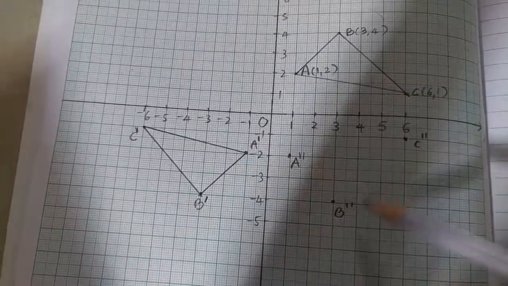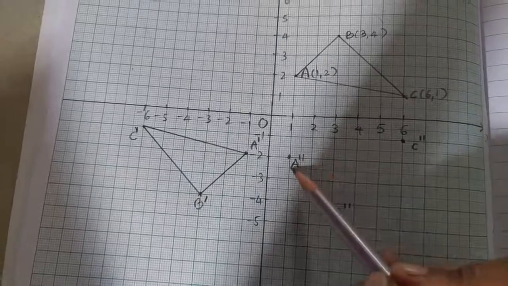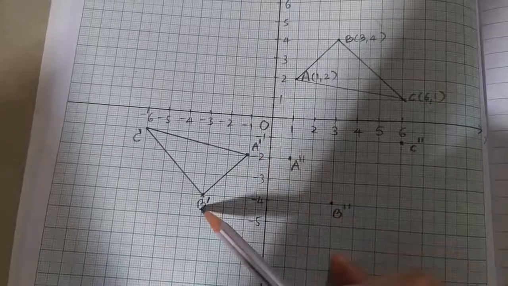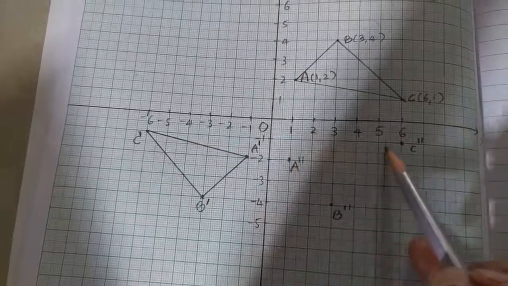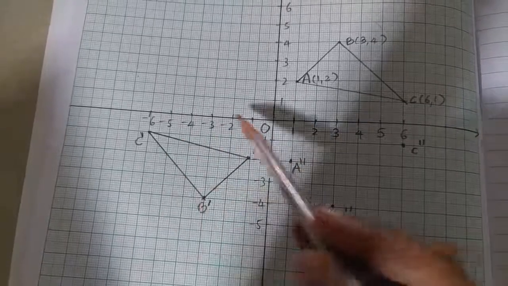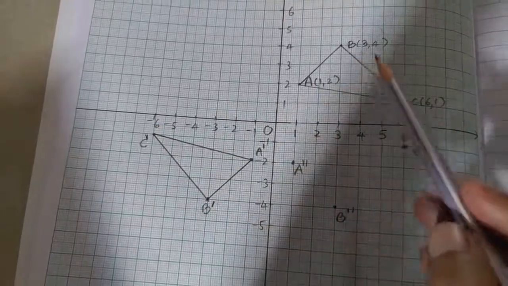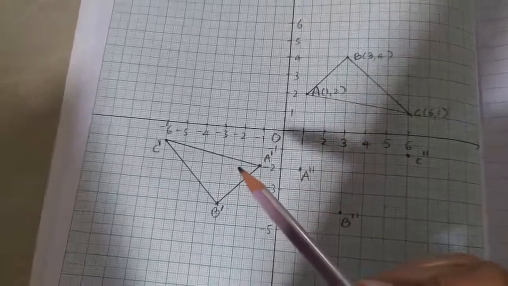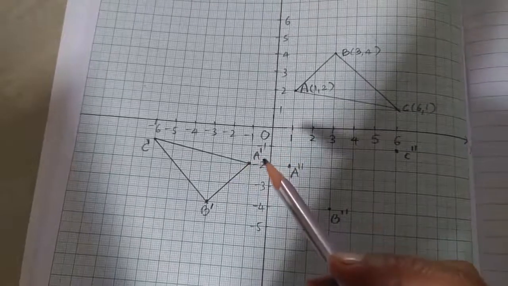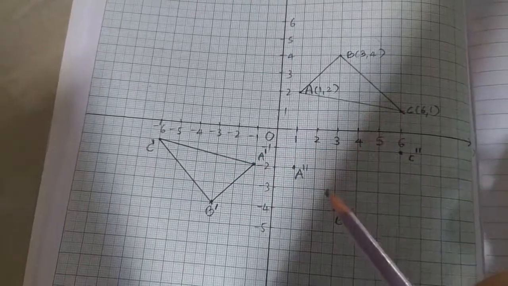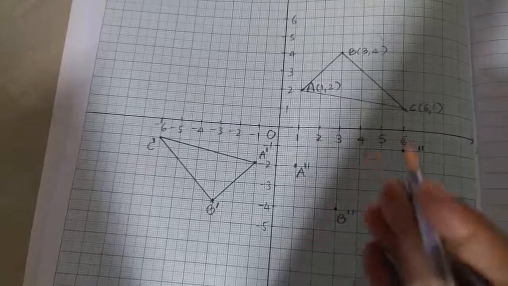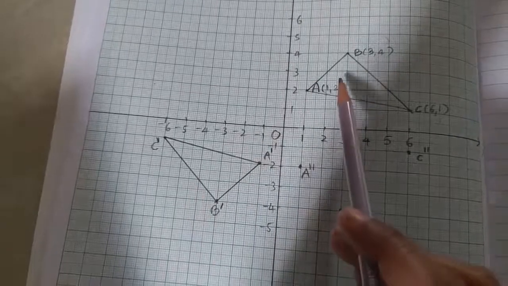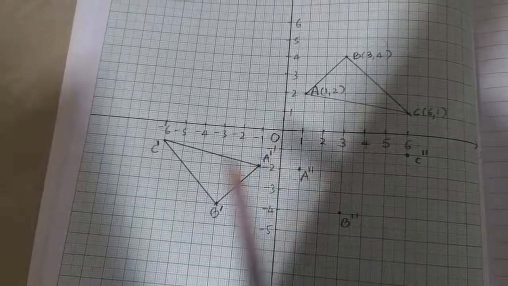You can see as A double dash, B double dash, C double dash. Now this points' reflection under y-axis is here already, which is A dash, B dash, C dash. So students, this is already the reflection of this under x-axis followed by y-axis, or whatever is given in the question, y-axis followed by x-axis, meaning first under x-axis and then in y-axis, we get the same figure which I found by reflecting in origin.